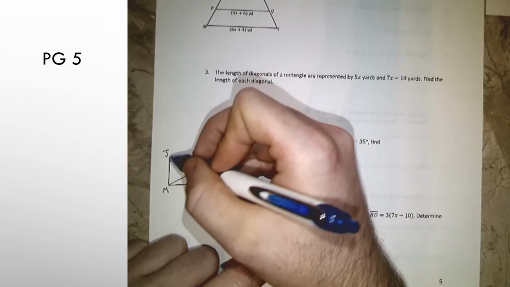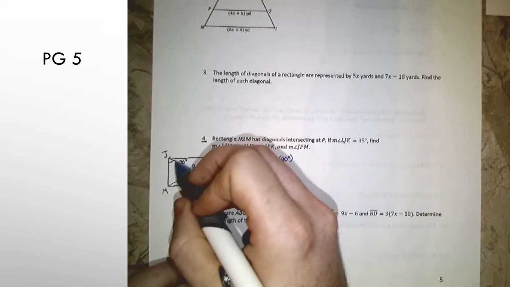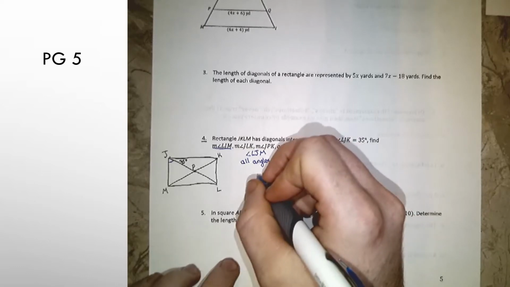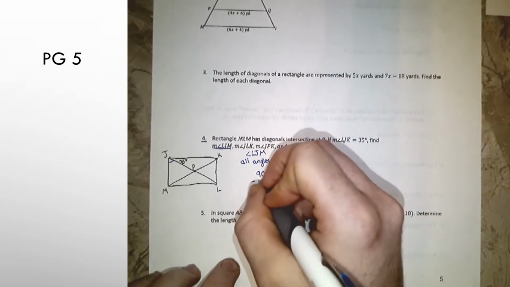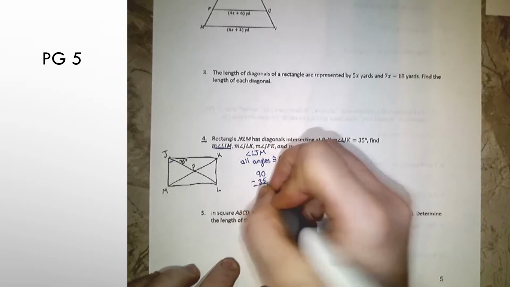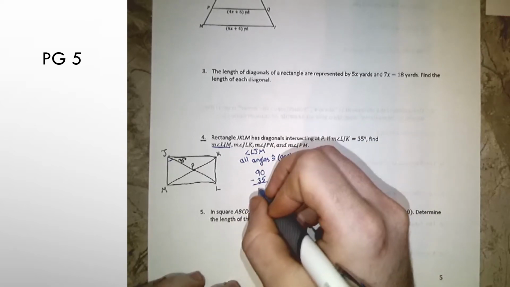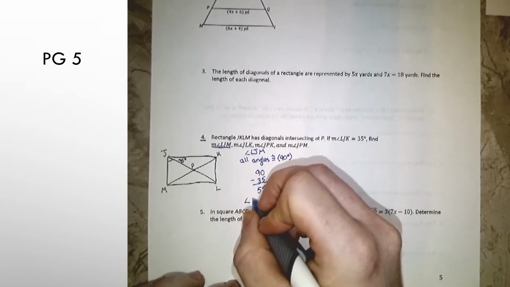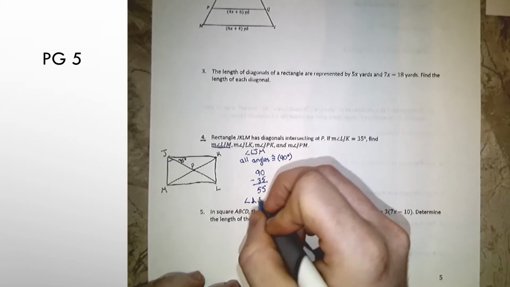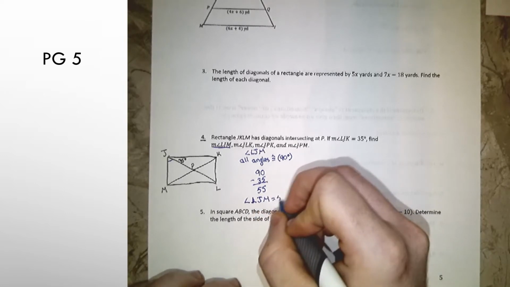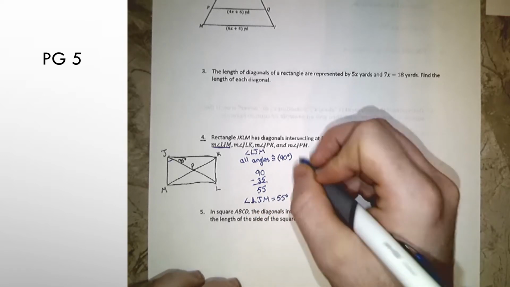So every single one of these angles, angle J, K, L, and M, each equal 90 degrees. So what I am going to do is, since I have this portion, but I don't know this portion, which is what I'm trying to find, I would just do 90 minus 35. And that's going to get me 55. So angle LJM is equal to 55 degrees.